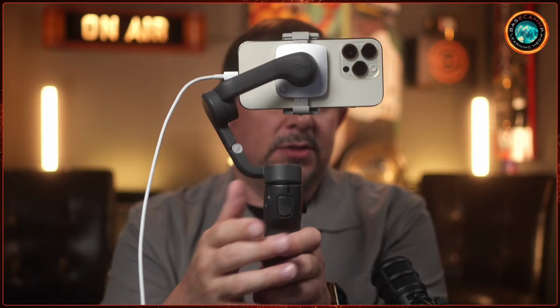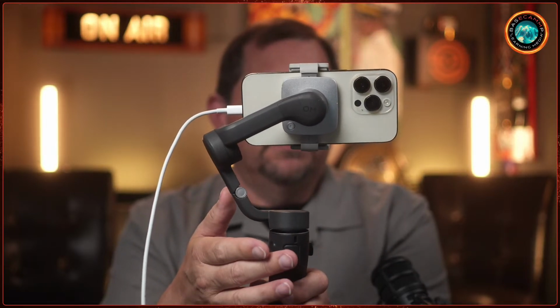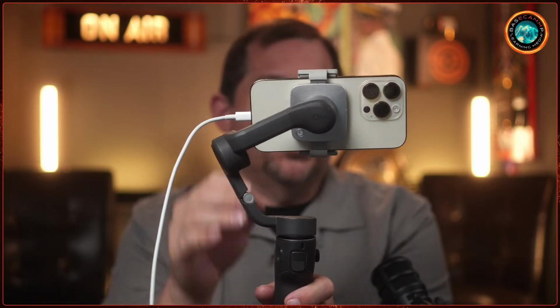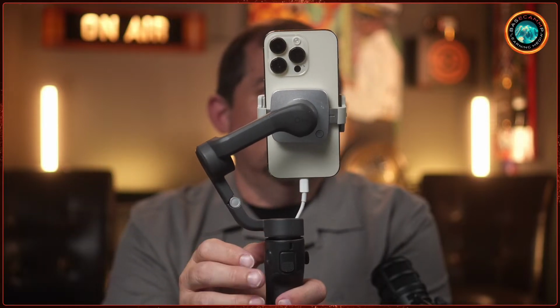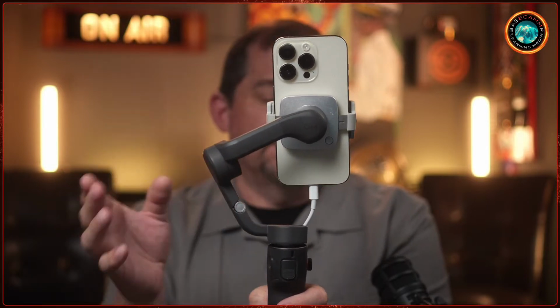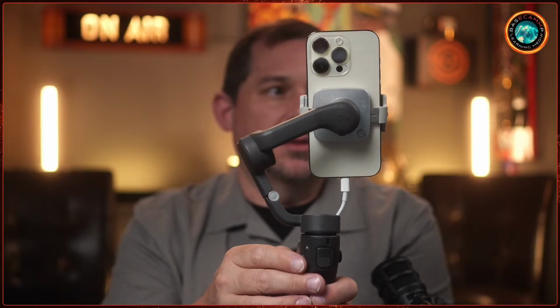And this allows me to do both portrait, and if I want to, I can snap over into portrait and landscape mode. So that's kind of neat.